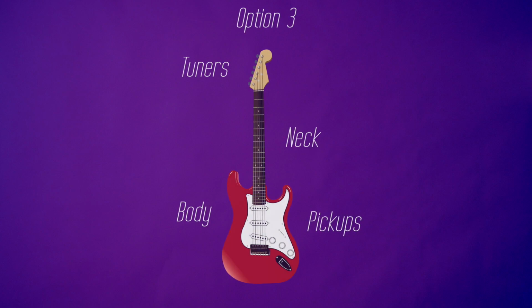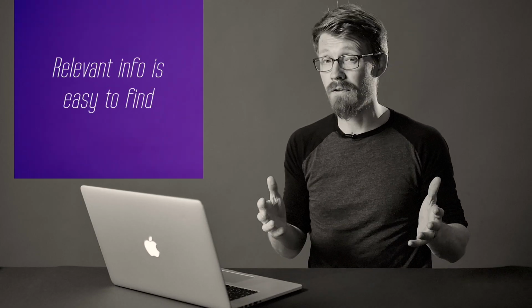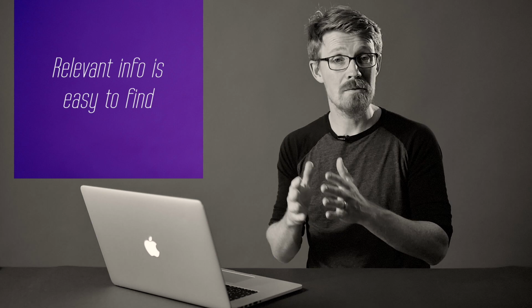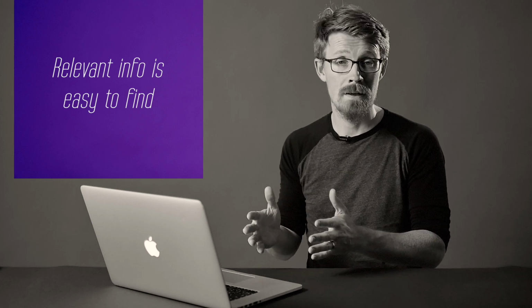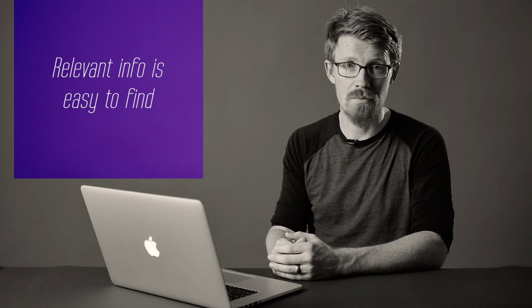With all of this in mind, option 3, placing the labels close to the relevant part of the instrument, would be the one to go for. The text is close enough to the relevant part of the graphic. And this makes it really easy for whoever's watching to see exactly what each part of the guitar is called. And there you have it, the spatial contiguity principle.